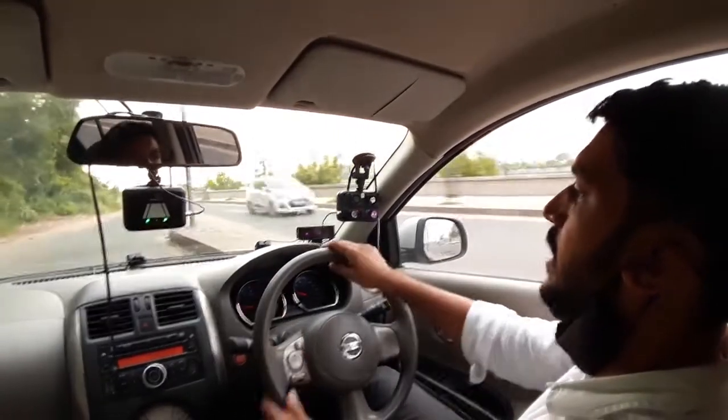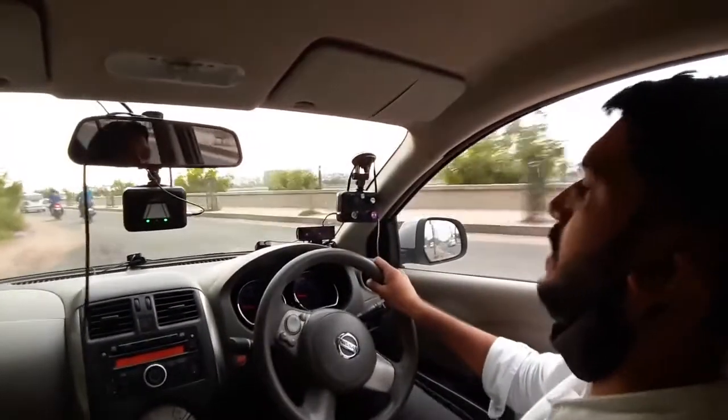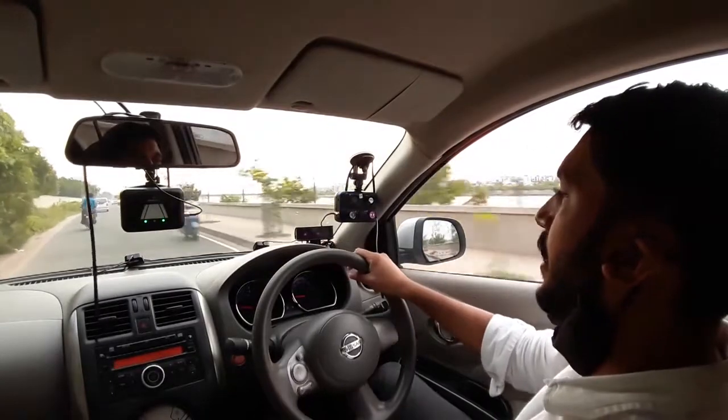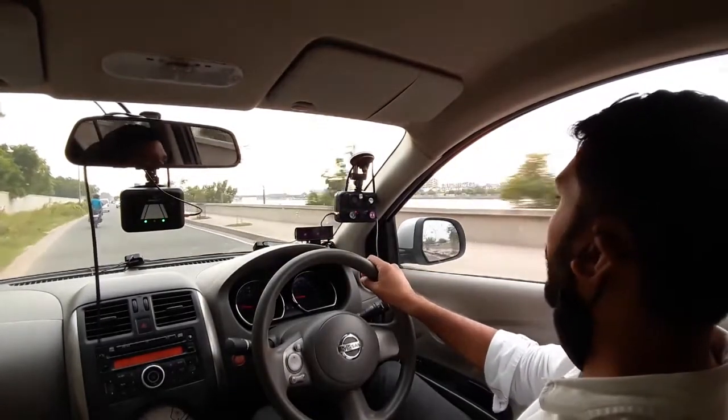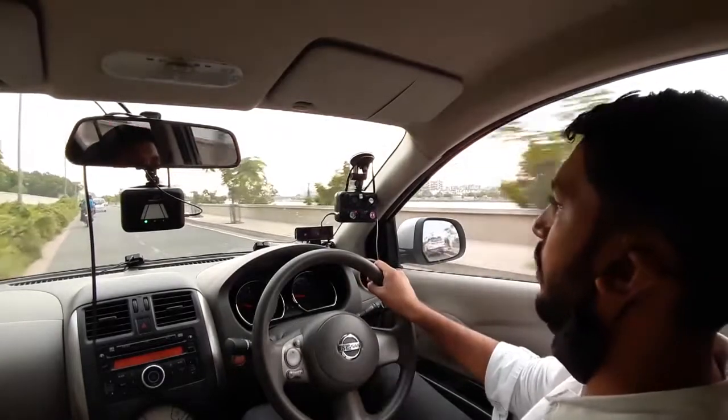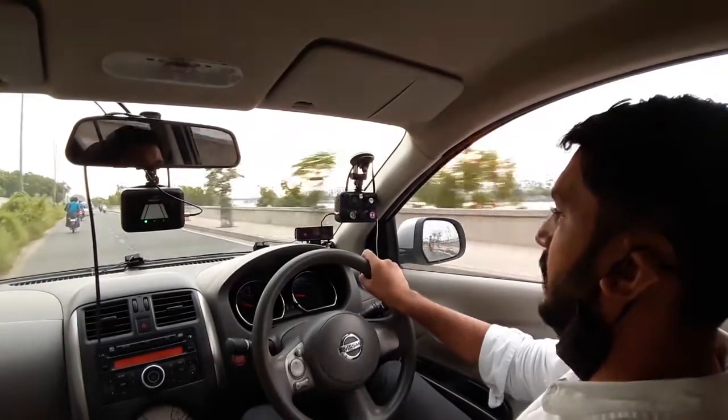Okay, so as soon as I'm looking at the left, the device will start buzzing for the distraction alert. Here, let us move forward, and probably we'll take a U-turn from ahead and go back to the main station.